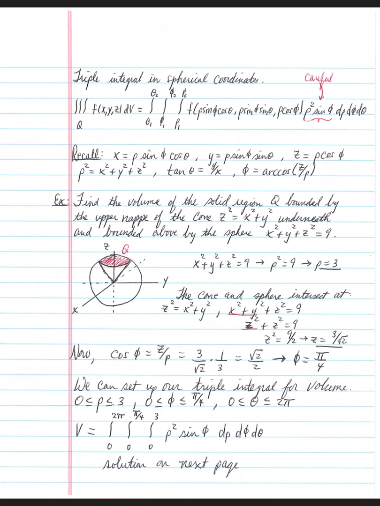If we look at a triple integral in spherical coordinates, this is the part to look out for. Our outer integral will be based on theta, and that's from angle 1 to angle 2. Theta stays the same. It's the angle swept out around from the positive x-axis. Phi is the middle differential. Phi, remember, that's the angle that comes down from the positive z-axis. And then finally, rho, that's the distance from the origin.